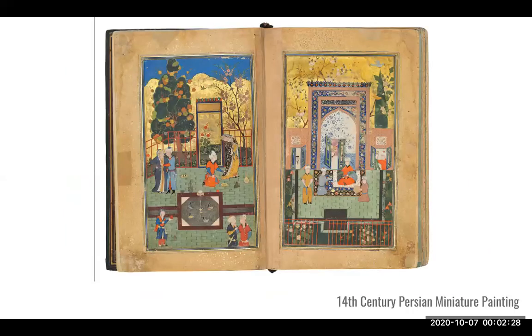One example of this is these 14th century Persian miniature paintings, which are really delightful. They are rather flat in their composition, in their perspective, excuse me. Their composition is actually really well balanced and harmonious, but there's often this use of gold leaf.